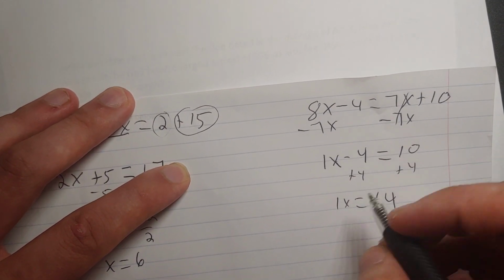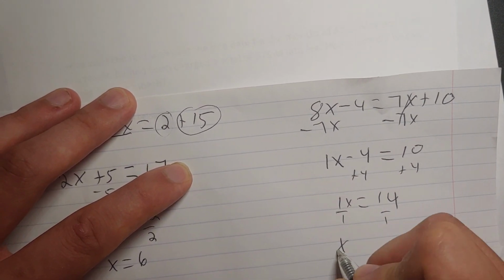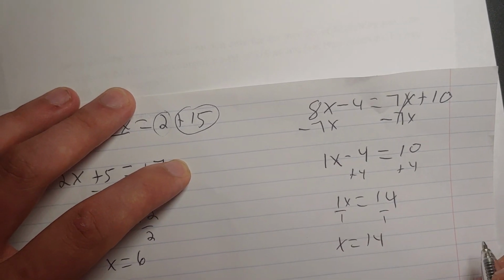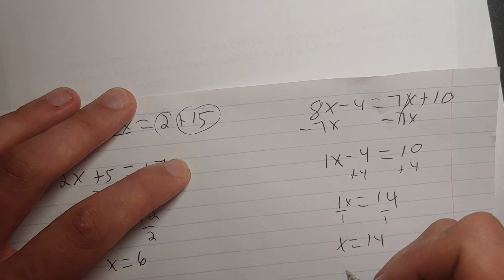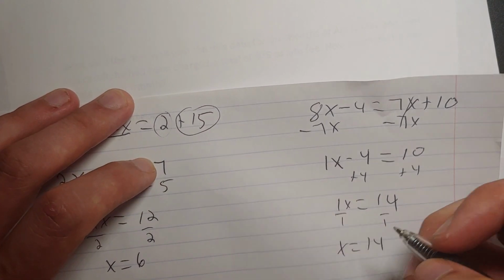14. And some of you like to go ahead and divide by 1 and get x equals 14. That's perfectly fine. And if this was like a 2 or something, we would have to divide by 2, but it's just a 1.